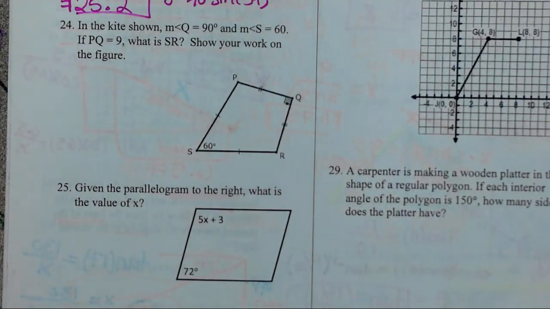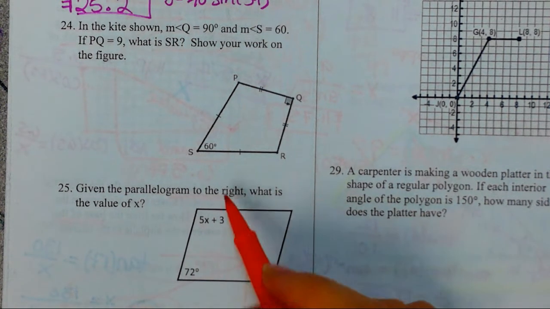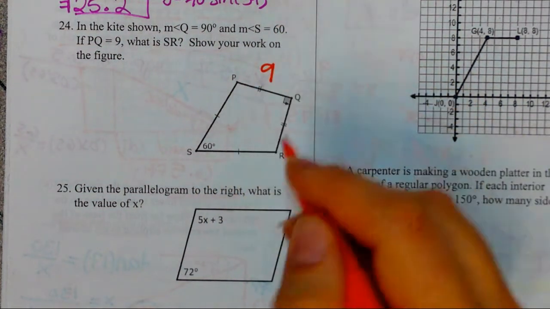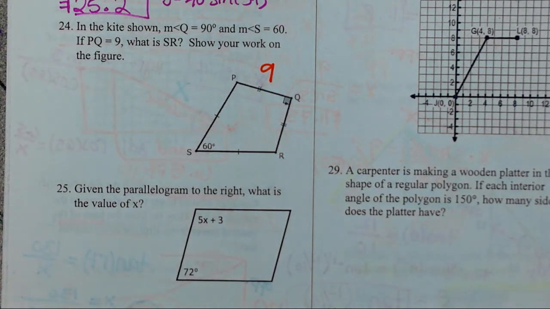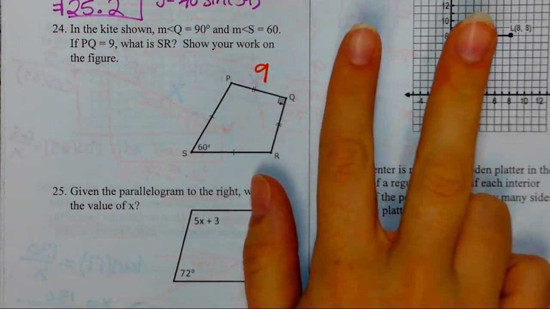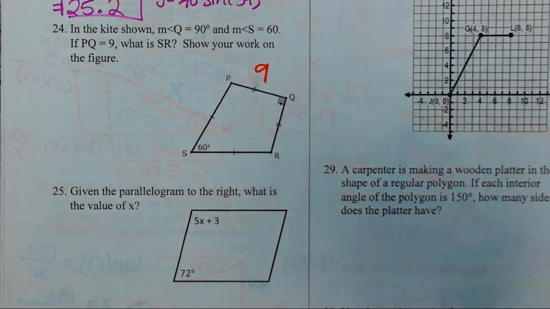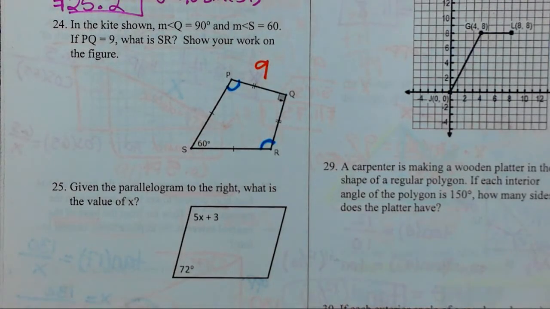Okay, so in the kite shown, the measure of angle Q is 90. The measure of angle S is 60. If PQ is 9, what is the length of SR? This problem is using your knowledge of triangles as well as your knowledge of kites. The fact that this is a kite means that angle P is congruent to angle R.